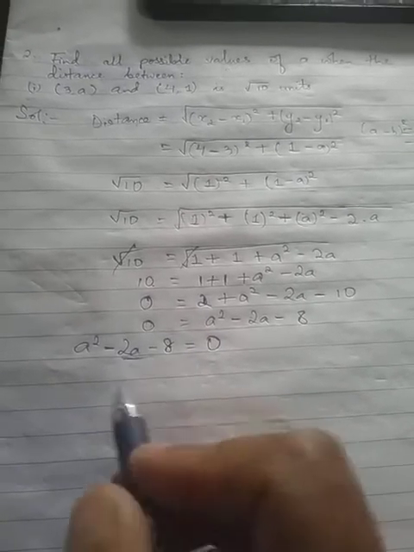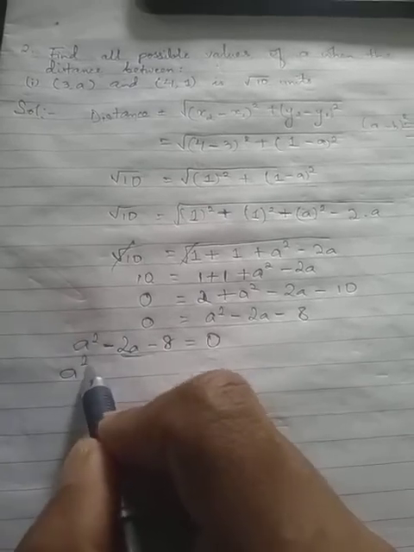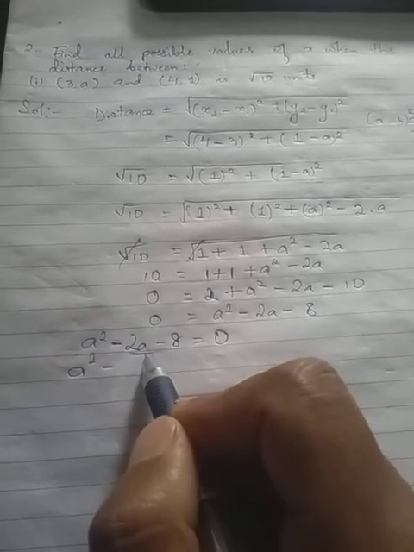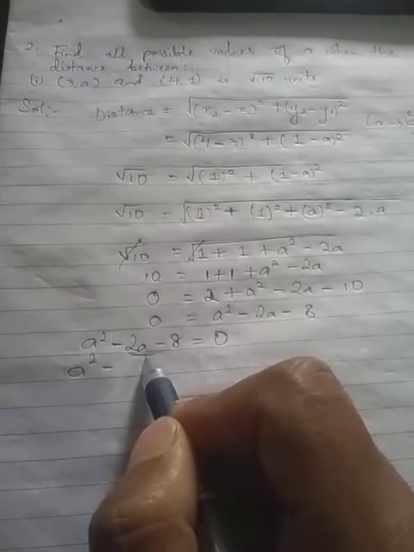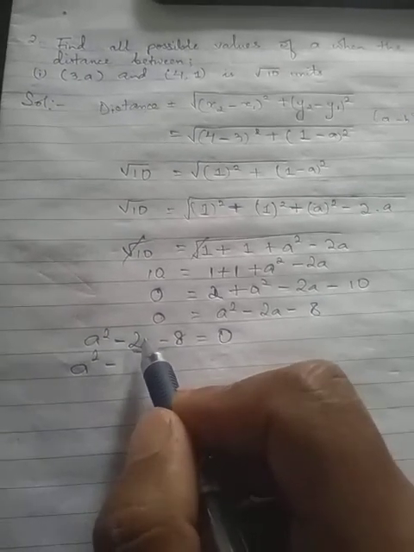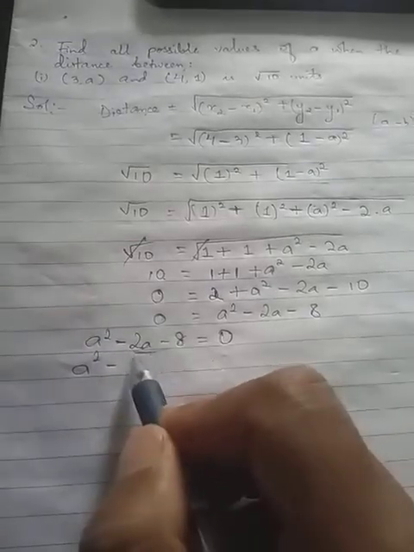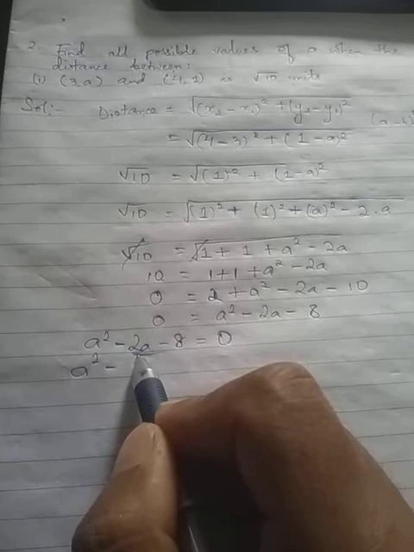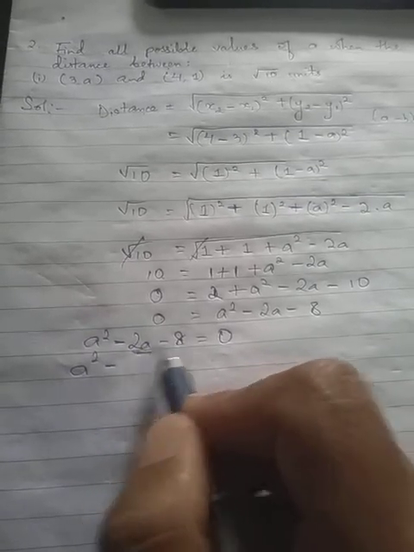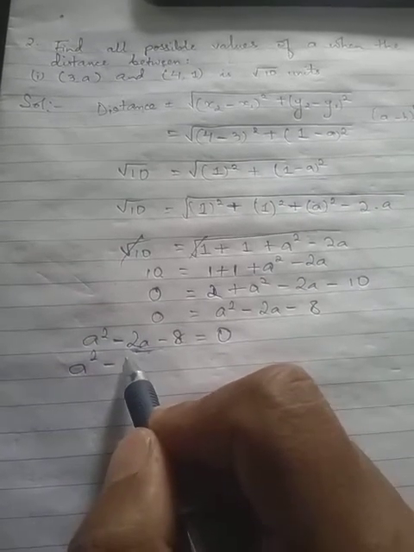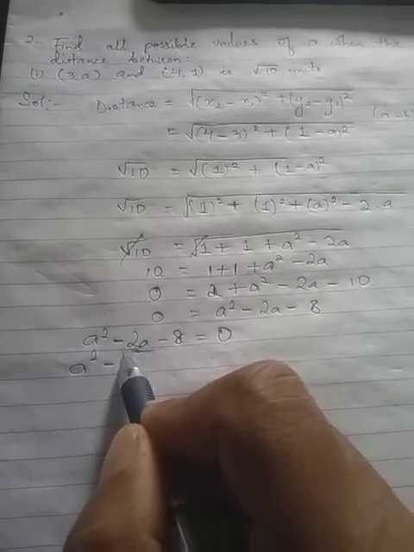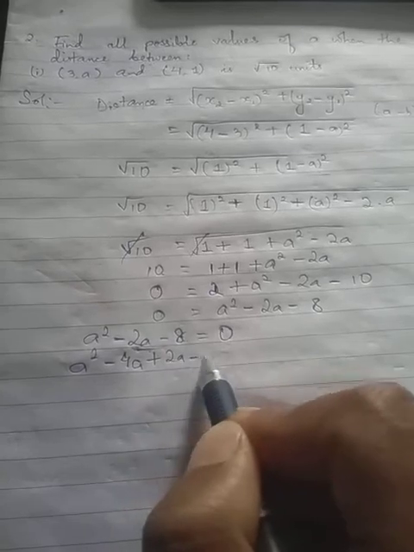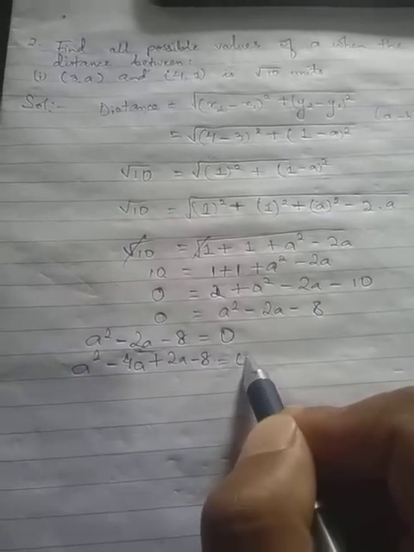We split this middle term. What product gives 8, and with the same numbers we have to get minus 2? When we multiply 4 and 2 we get 8, and when we subtract 4 and 2 we get 2. Those are the two factors that give us these two numbers. That is called splitting the middle term. So it becomes a square minus 4a plus 2a minus 8 equal to 0.